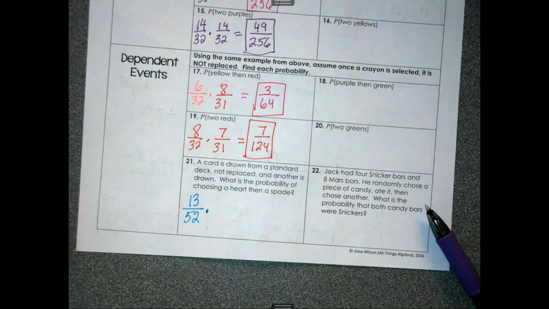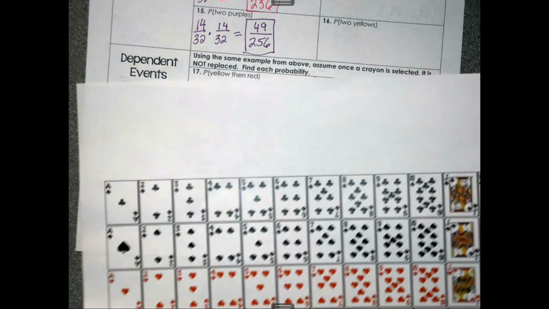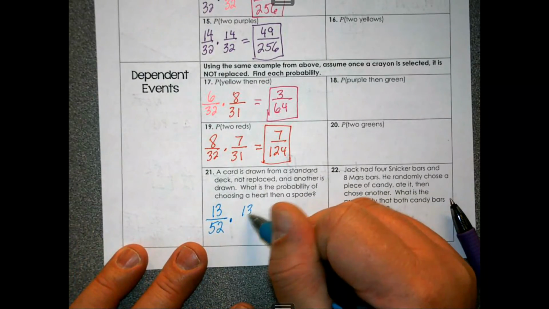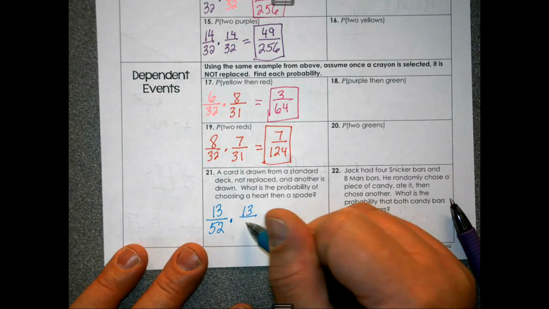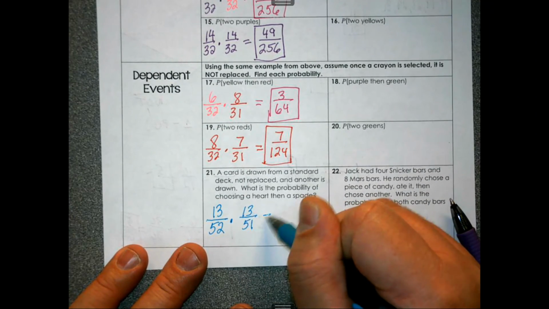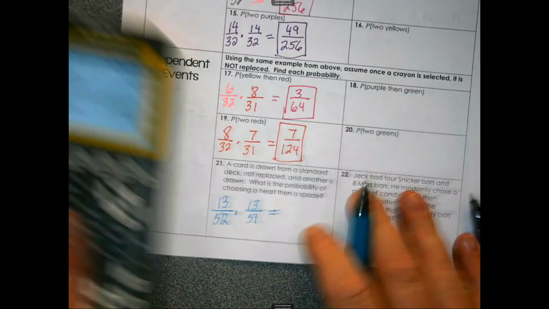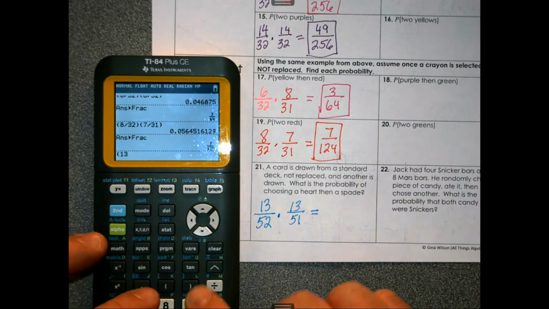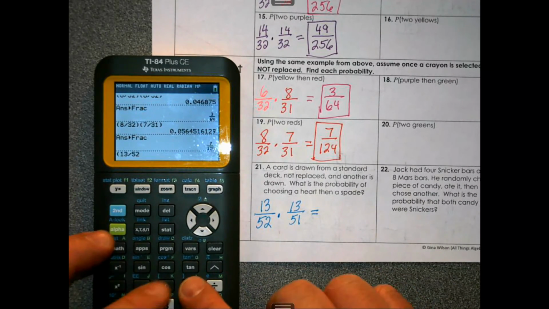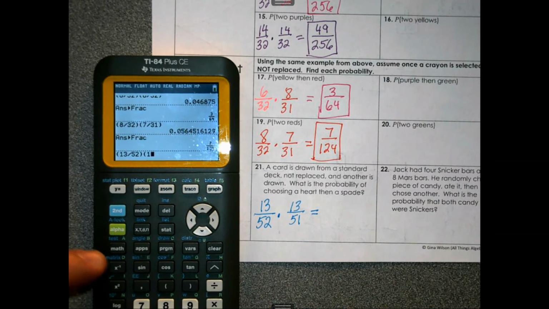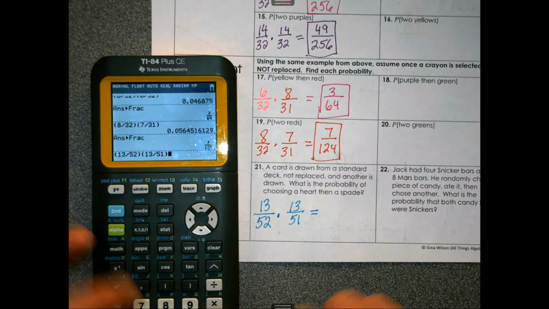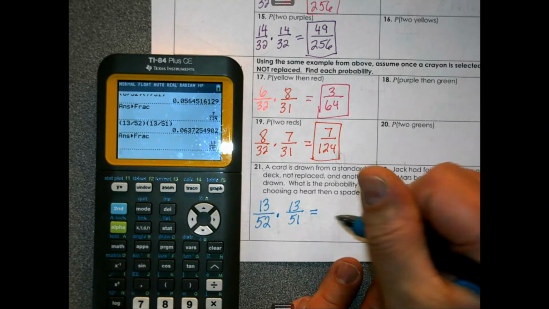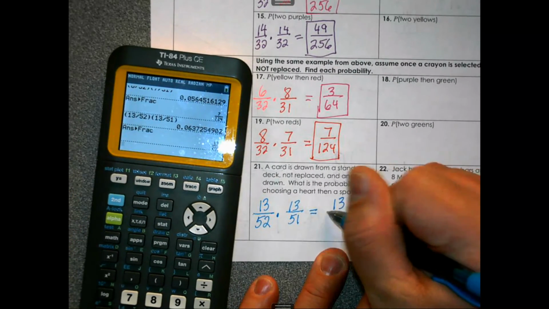And then the probability of choosing a spade, well, I got 13. But we're keeping that heart out, so it should be 51. I think I did it right in my last class. Let's see, 13 divided by 52 times 13 divided by 51. Enter. Math, enter. And I get 13 over 204.